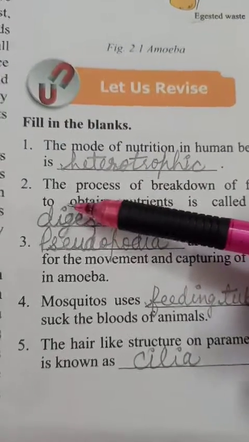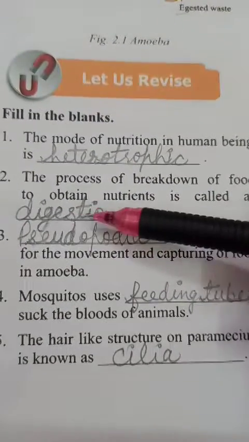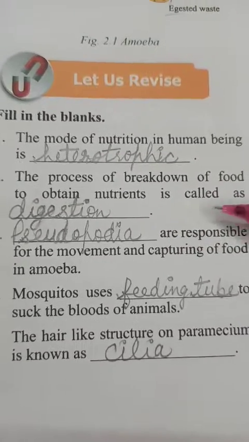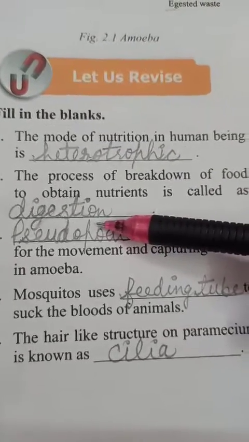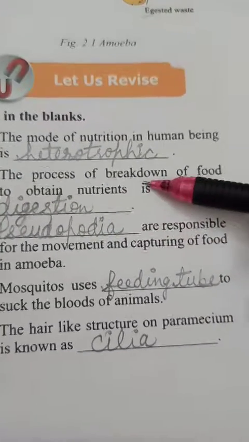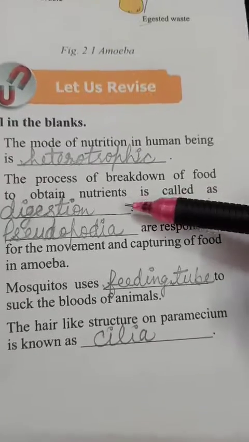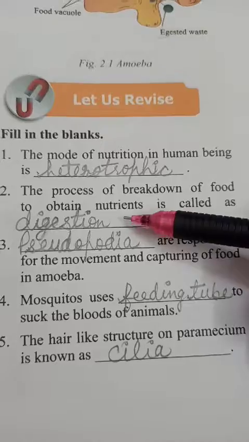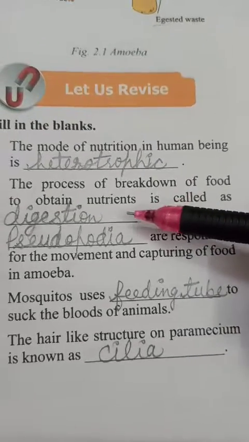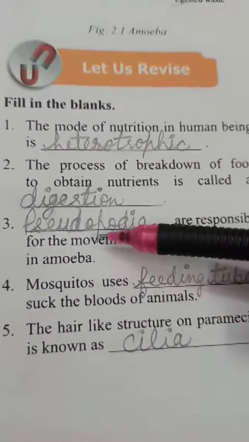So second is the process of breakdown of food to obtain nutrients is called digestion. You know that in the process of digestion, there is a breakdown of food particles into nutrients, and these nutrients move to the blood. Understand? So that's why this process is called digestion.